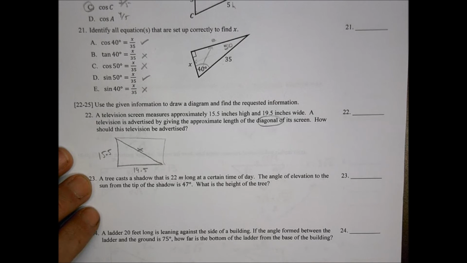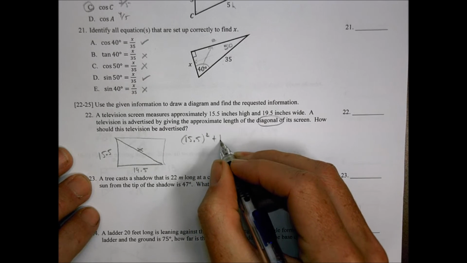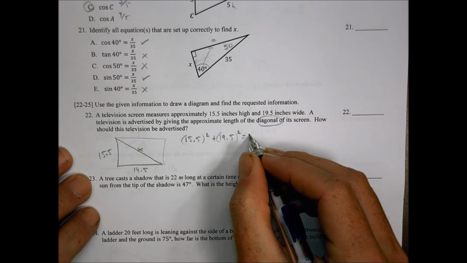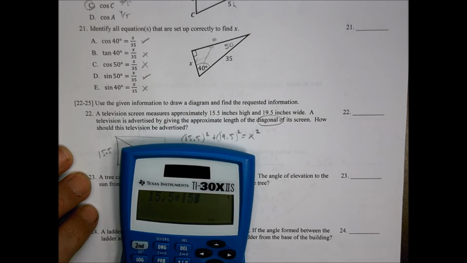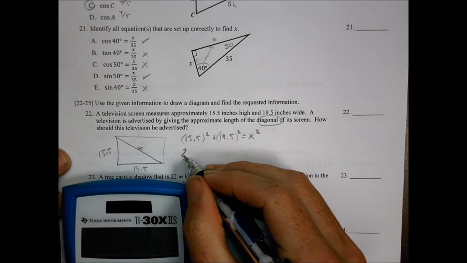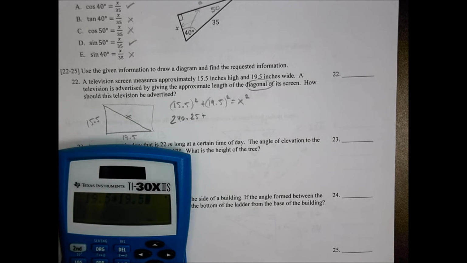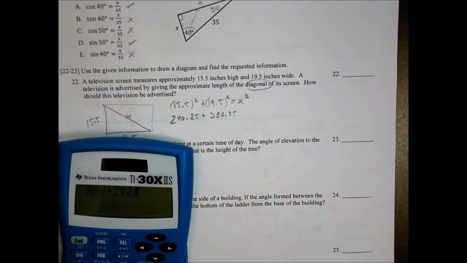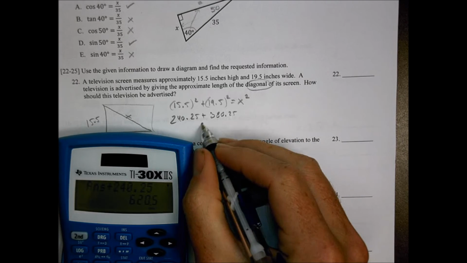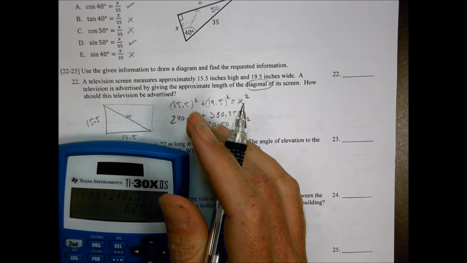To find the diagonal here, we're going to take a look at the lengths 15.5 squared plus 19.5 squared and set that equal to x squared. I do not know what those are, so I'm going to do 15.5 times 15.5, and that equals 240.25, plus 19.5 times 19.5, which equals 380.25. We add those, 240 plus 0.25, which equals 620.50, equals x squared.